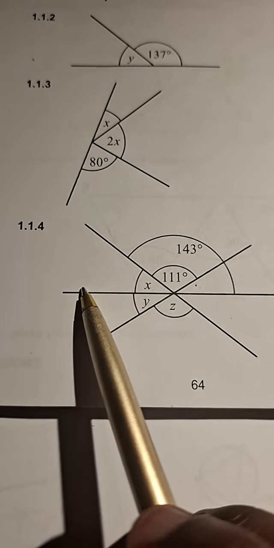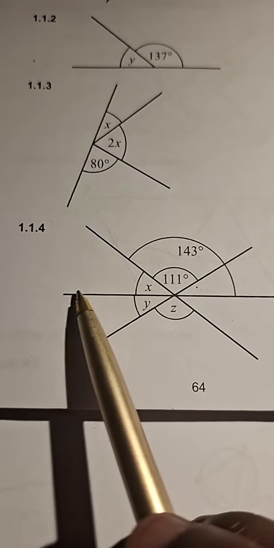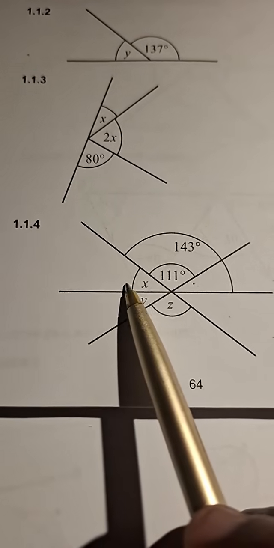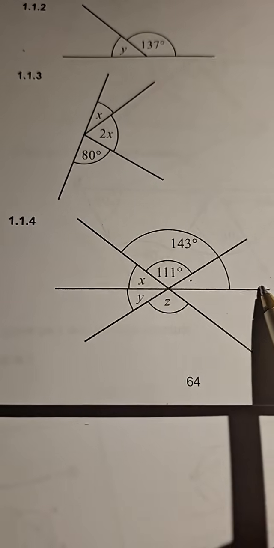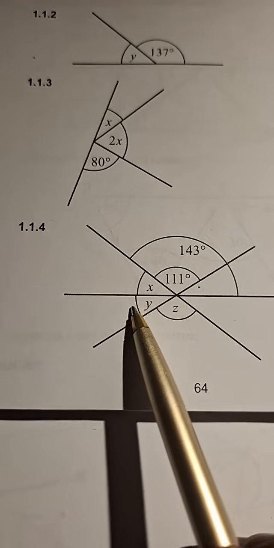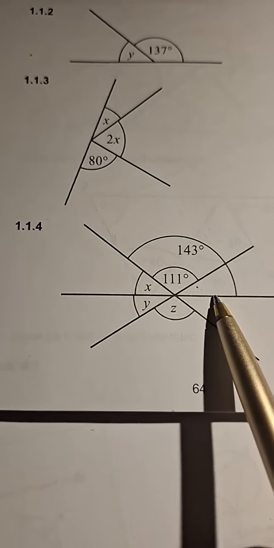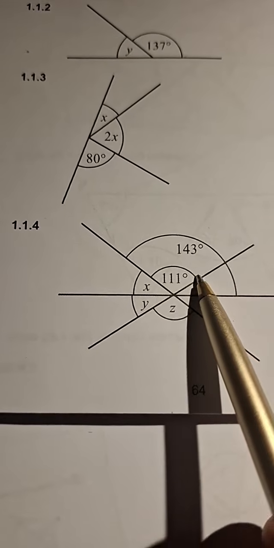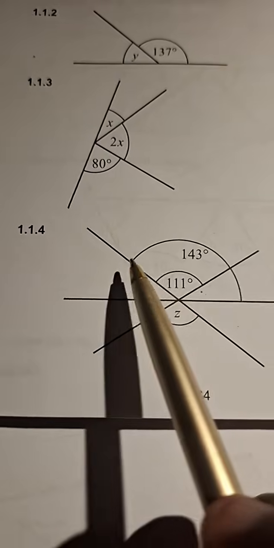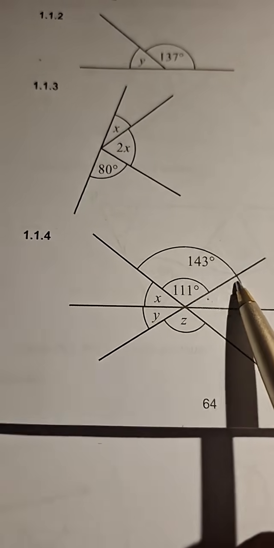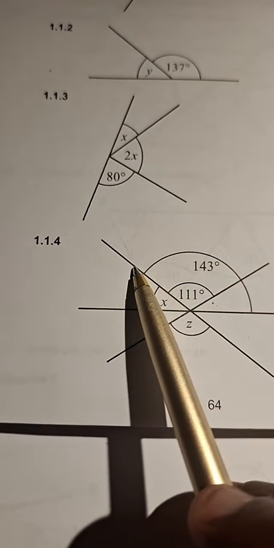This is still grade 8, guys. Okay. Y, look at this. The angle Y is vertically opposite to this angle. This angle here, we can find this angle, because if you look at this entire angle, it's 143.